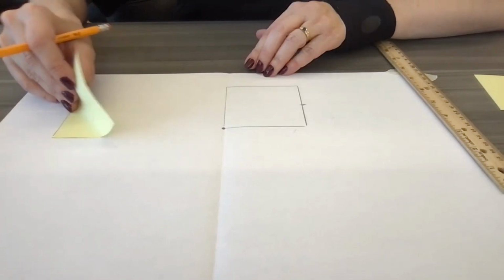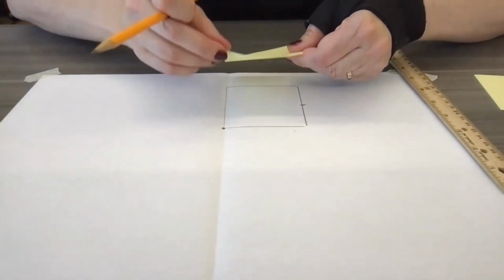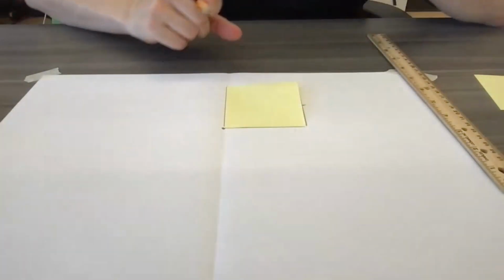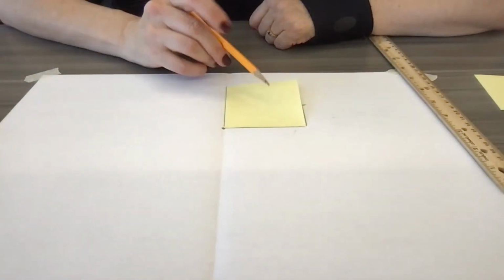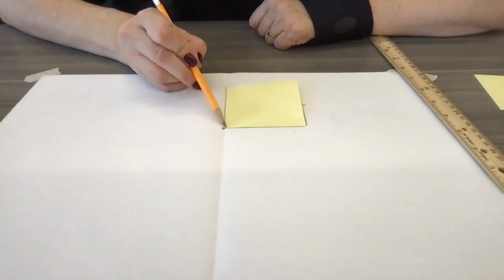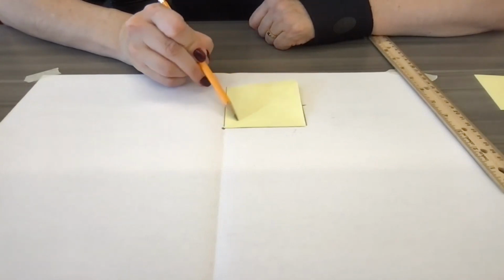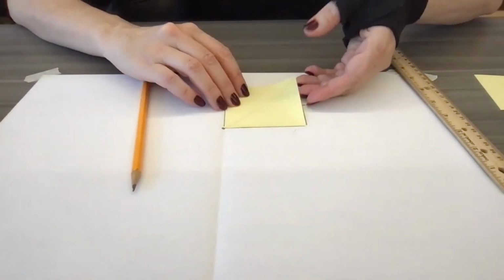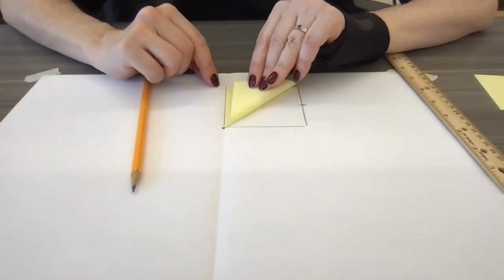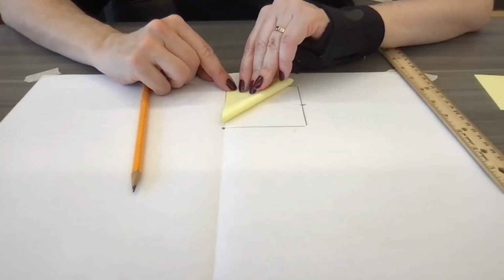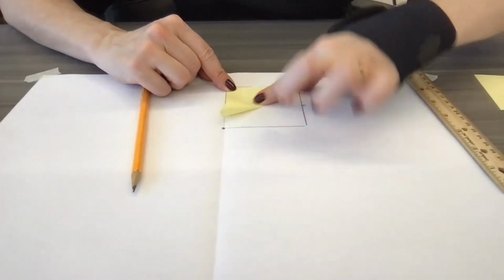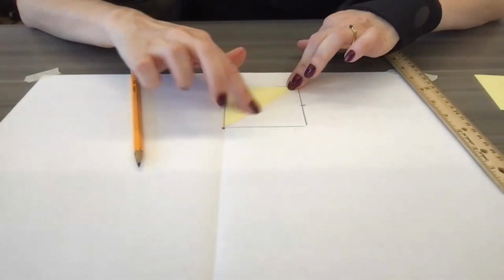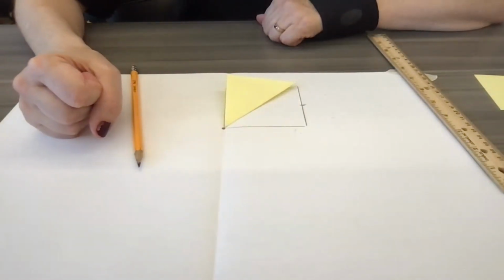I'm going to put my Post-it note back in my square. I'm going to make sure it's exactly fitting just like it did. Okay. And now I'm going to fold it diagonally. So I'm going to fold it along this diagonal right here. Just going to fold it in half diagonally. Make sure that corner matches. And I crease it. Yep, got a little sticky on my finger, but that's okay. All right, so now I have my diagonal.